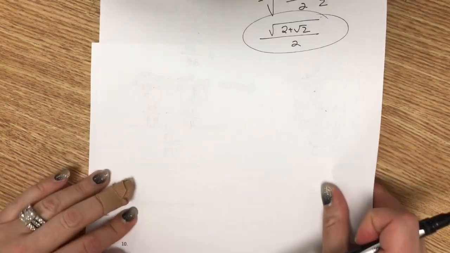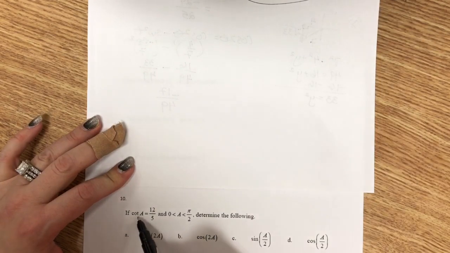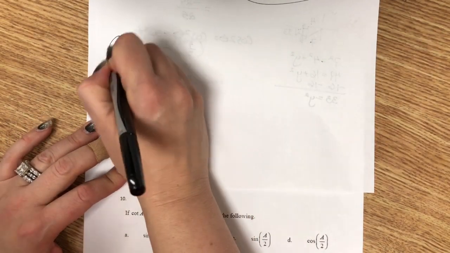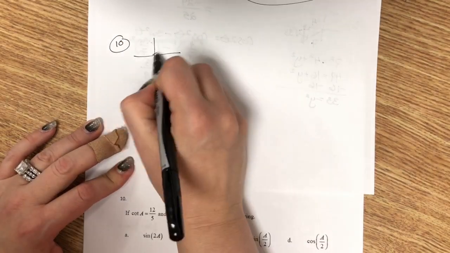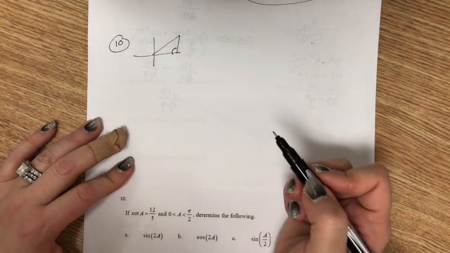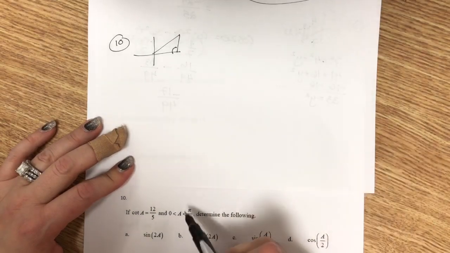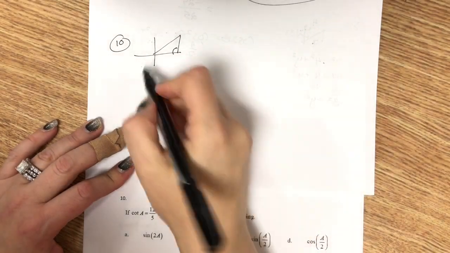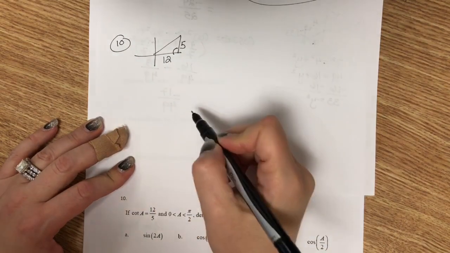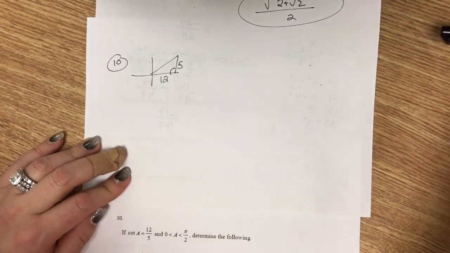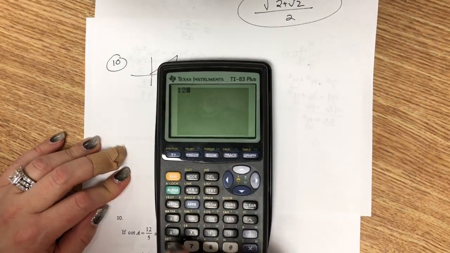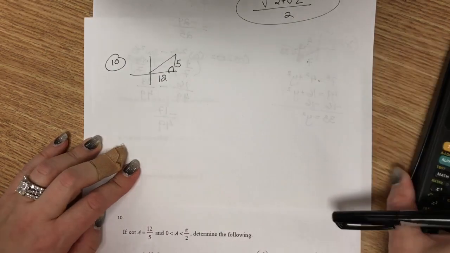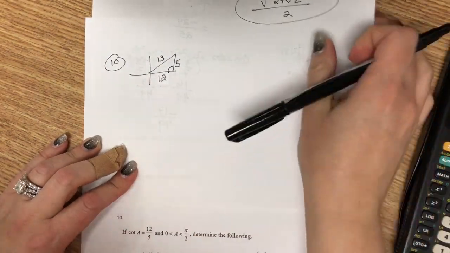Do it like this. Cotangent of alpha is 12/5 when we're in the first quadrant. Cotangent, oh, that's an A. You don't have to say alpha. Cotangent is the reciprocal of tangent, so that is adjacent over opposite. With Pythagorean theorem, that is 13 for the hypotenuse. And now let's figure out everything.